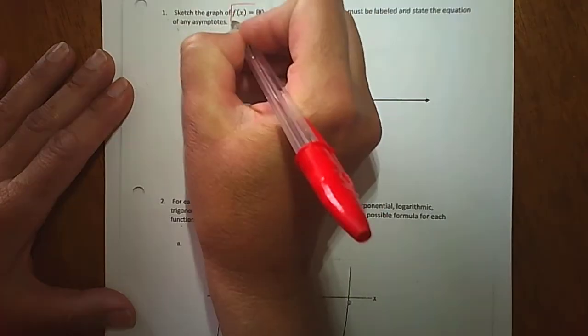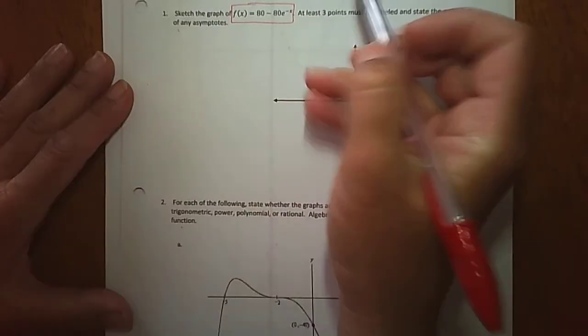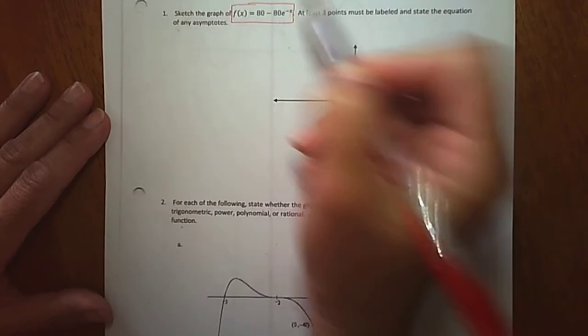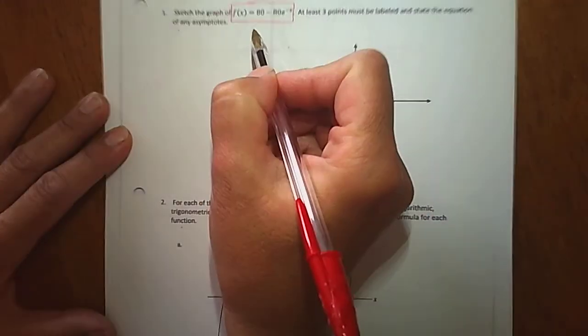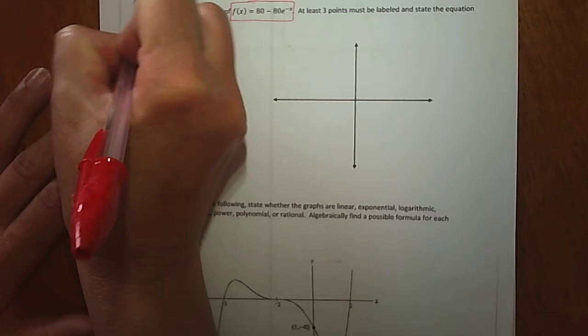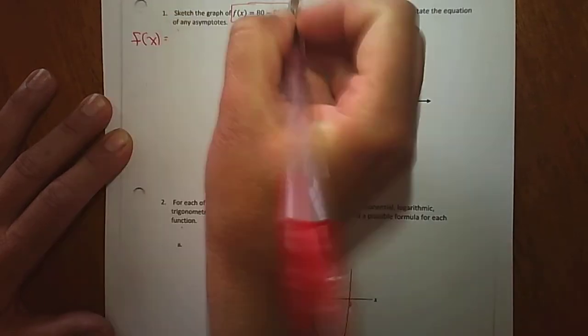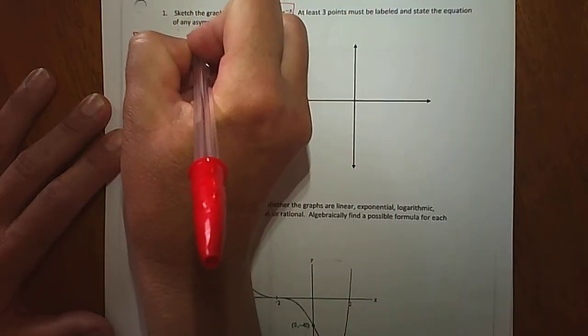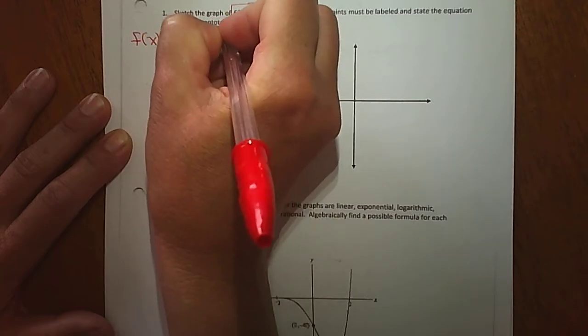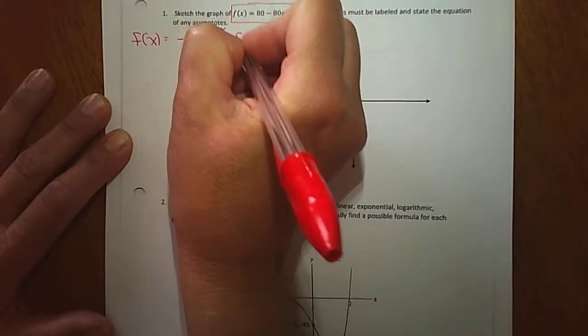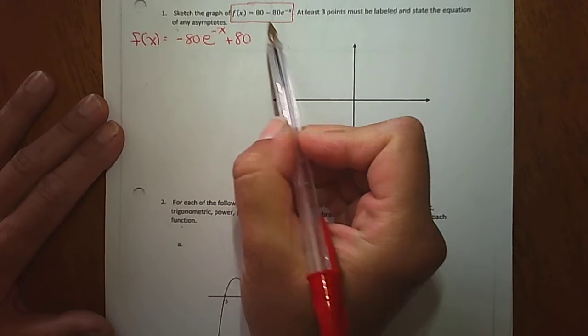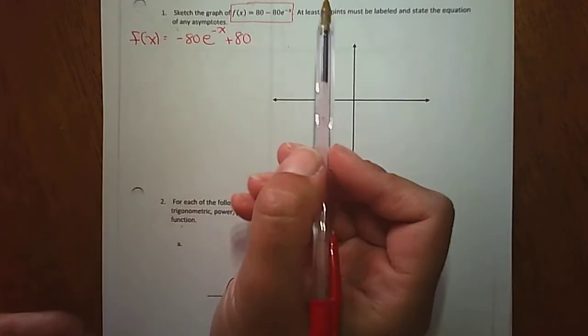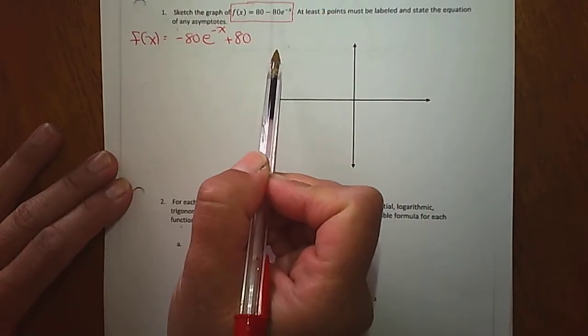Sketch the graph of this guy. Now, when I look at this, it's e to the x, so it's an exponential function. Do you want to get this in the correct format? So I'm going to write f of x equals negative 80 e to the negative x, plus 80. I always like to take the equation, just like I did with the trig equations, and put it in the correct order.